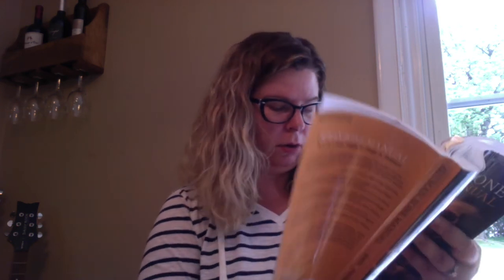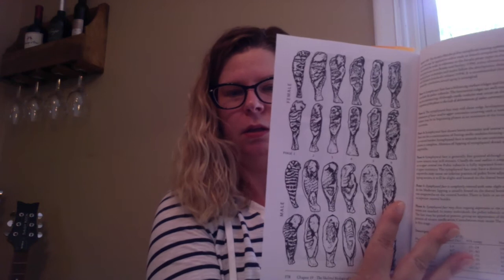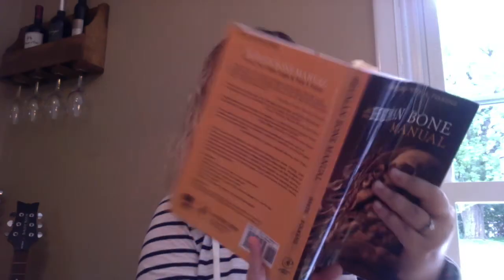I'm just going to do a quick scoot through the book and see if there's a page that shows that pubic symphysis. Ah, yes. If we go all the way to 375, so we can see, 378. Those are the pubic symphysis. So we can see the difference in males and females in that pubic symphysis.